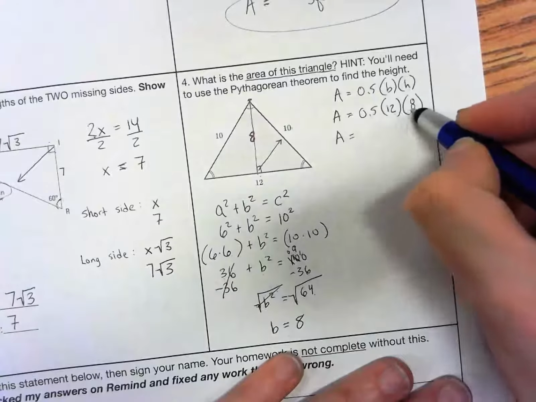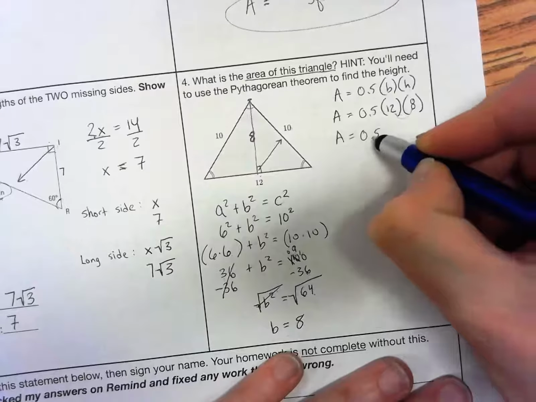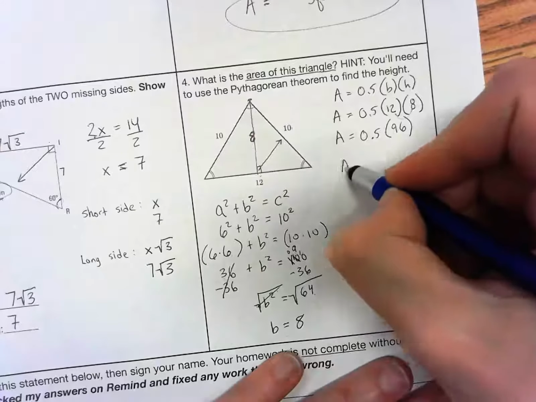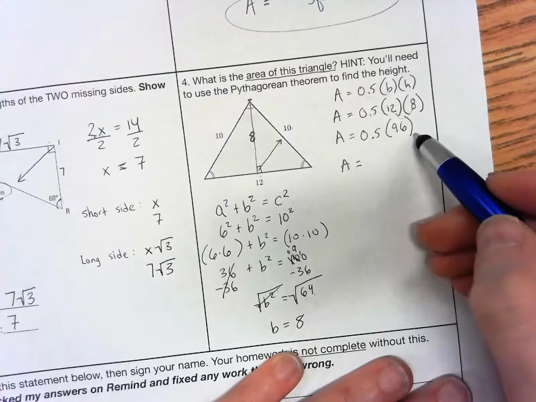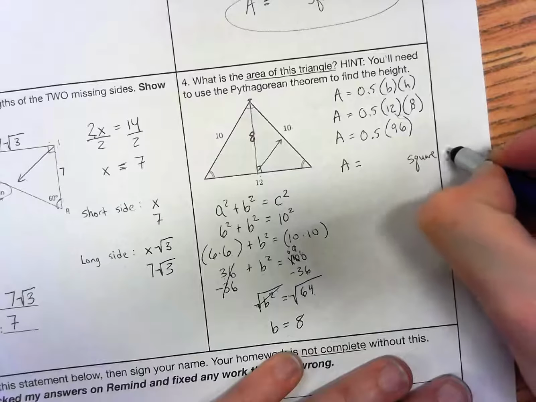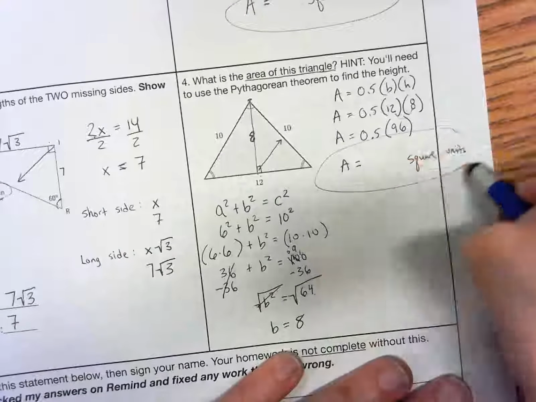Now we can multiply our whole numbers right here. So 0.5 times 12 times 8 would be 96. And then you're going to solve the rest of this. 0.5 times 96, and you need your square units. Whatever you get is your answer.